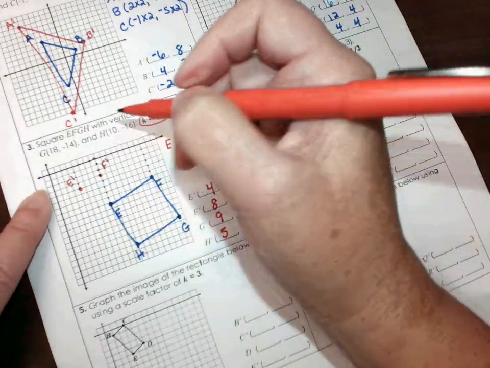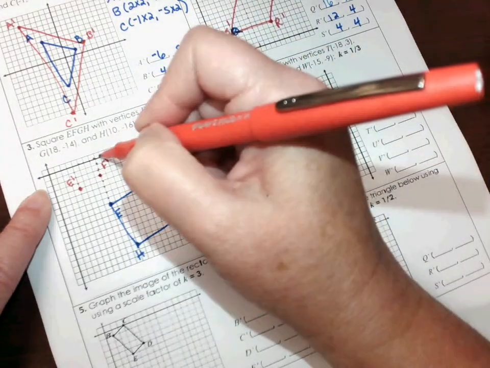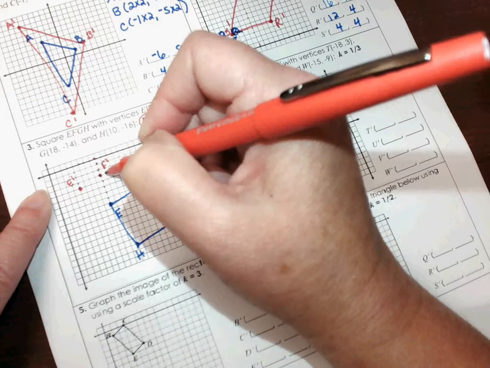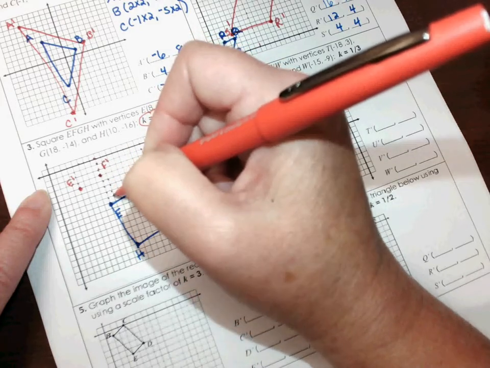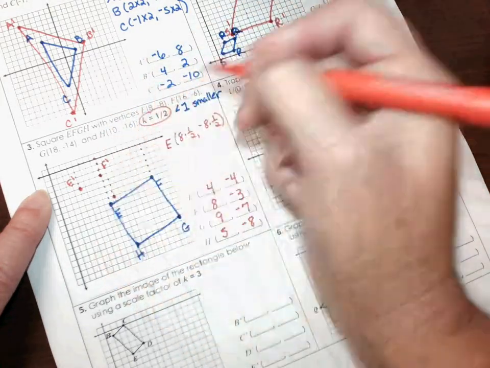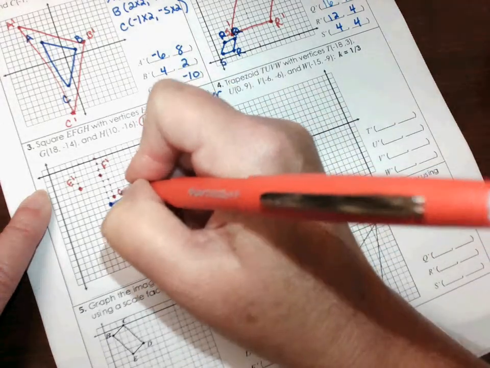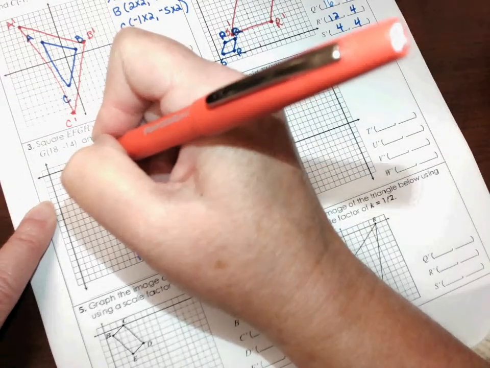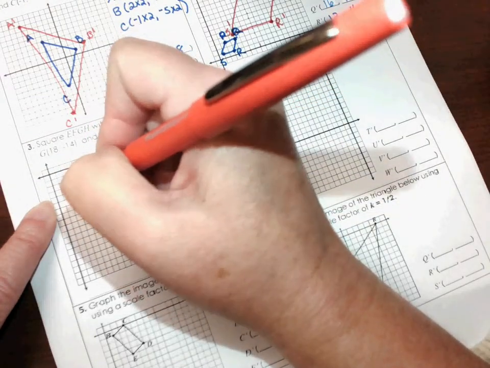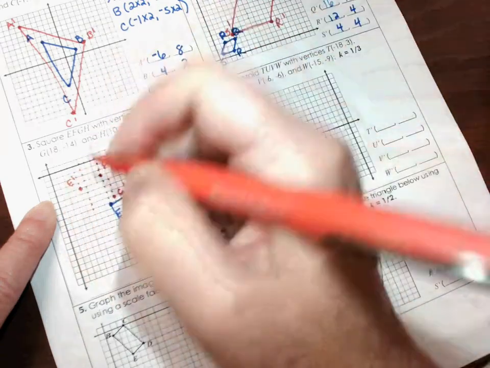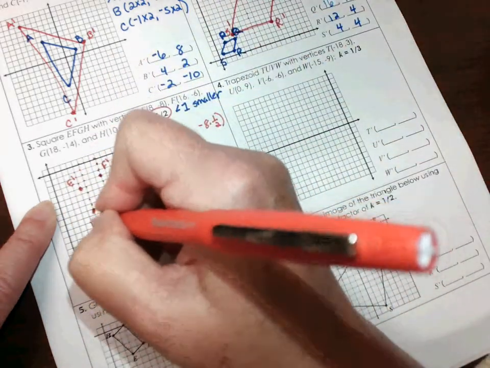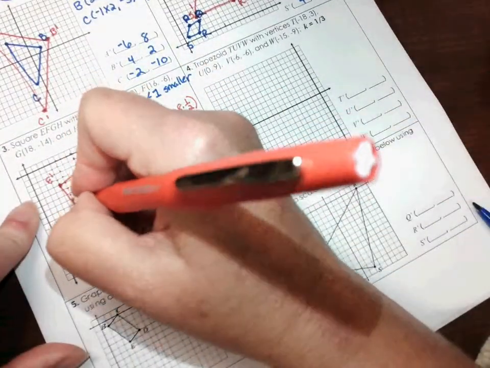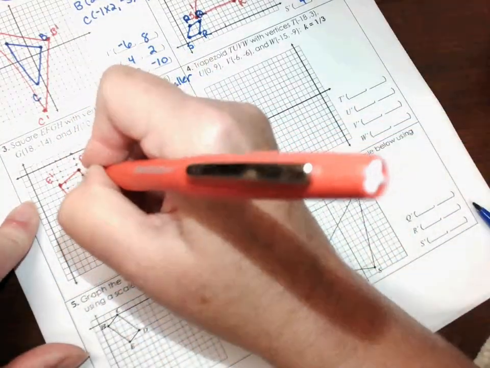9 and 7. 9 and negative 7, so 1, 2, 3, 4, 5, 6, 7. That's G prime. And 5 and negative 8, so 5, 1, 2, 3, 4, 5, 6, 7, 8. There is H prime. So my new figure is this smaller square right here.